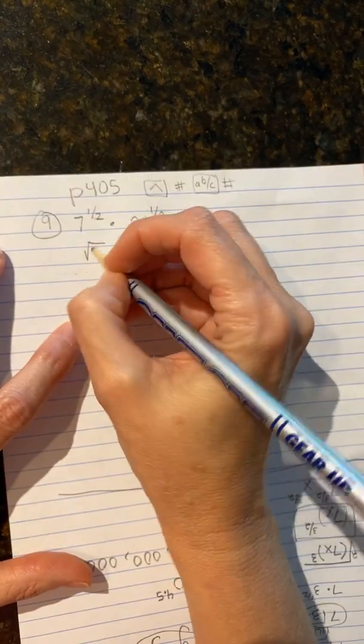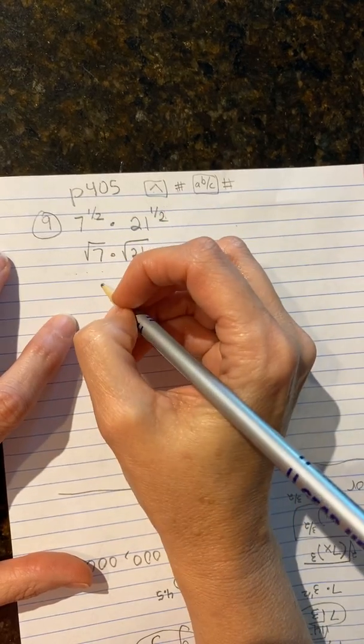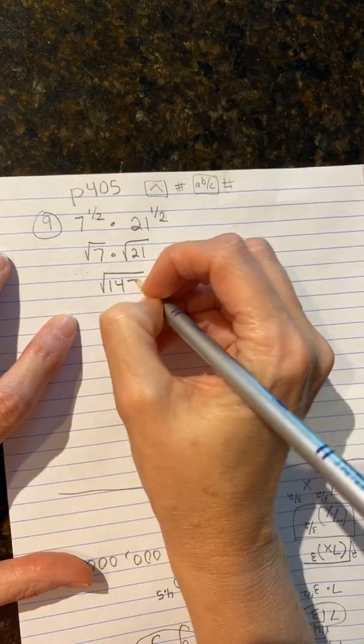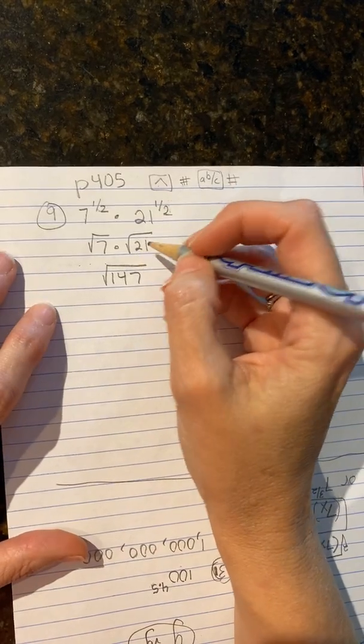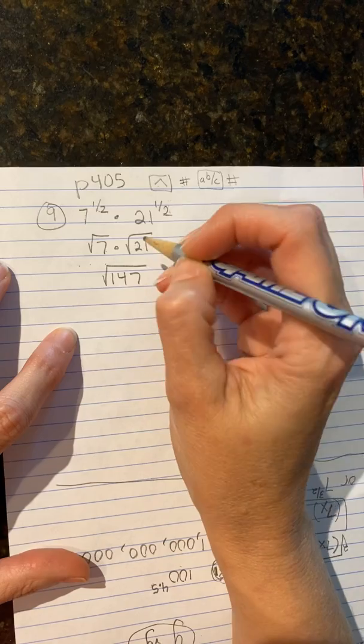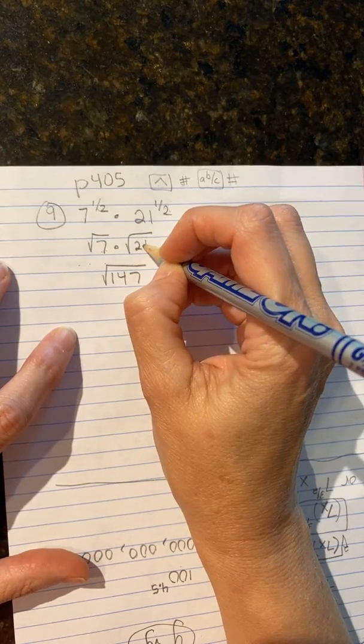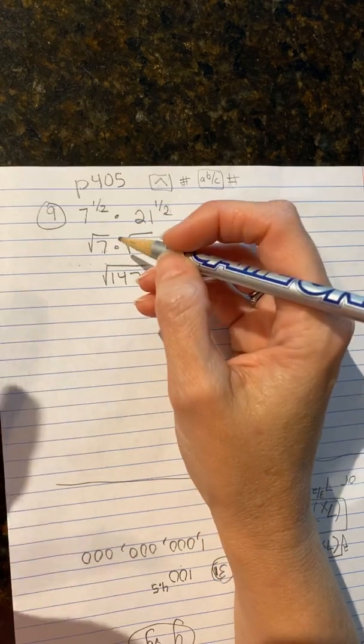This means square root of 7. This means square root of 21. That is square root of 147. You may be able to tell from here that that's 7, of course, and that's a 3 times 7. So it's a 7, a 3, and a 7, which means it has twin 7s.